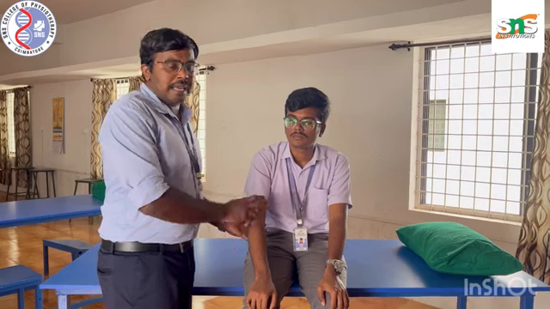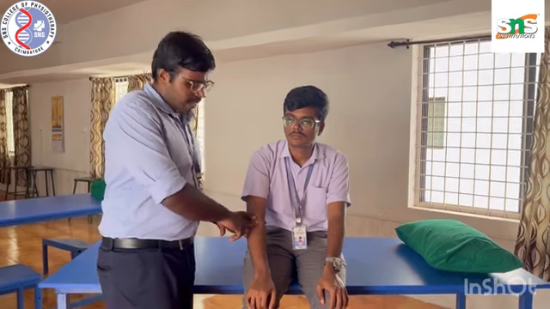Next we can use TENS, plain TENS or surge TENS, applied for 15 minutes. One electrode is placed on the lateral aspect of the forearm, and another below it. These treatments are given for 15 minutes. These are the therapeutic modalities we can use for tennis elbow.